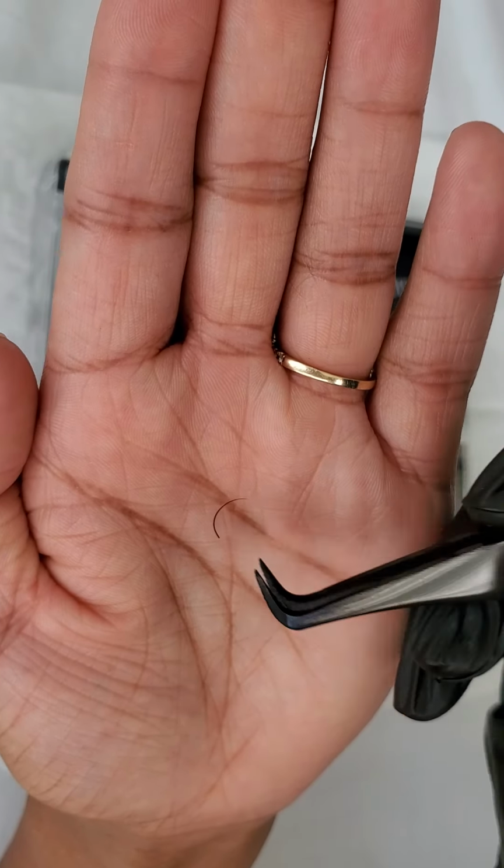This is when we're hitting mega volume. If we're going to use 10 of these, we're going to call it 10D, all the way up to even 20D. And that means even 20 of these can be made into what we would call a fan. I like to call it a bouquet of lashes. But that's the difference of classic and volume.